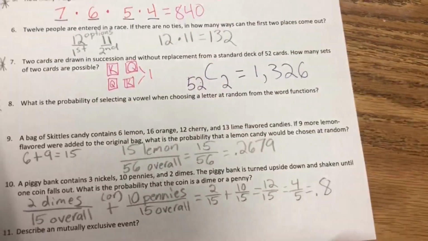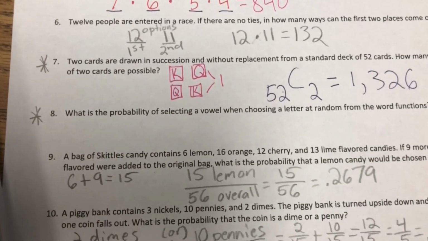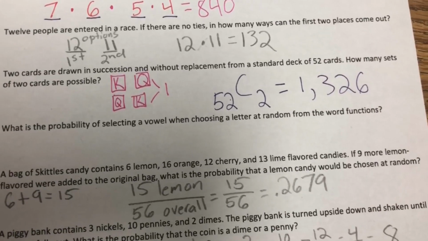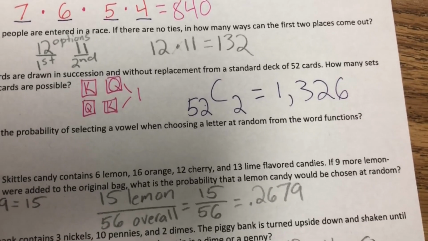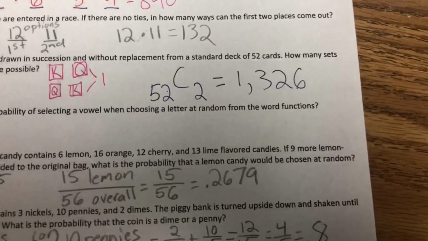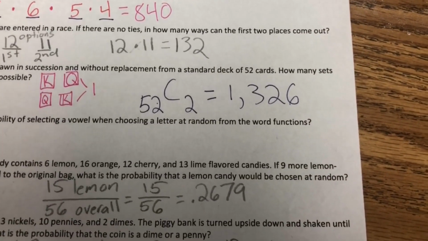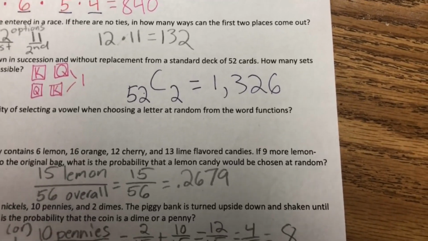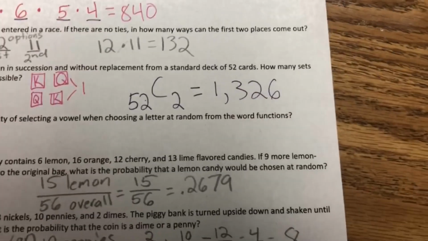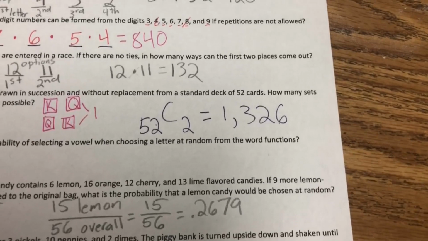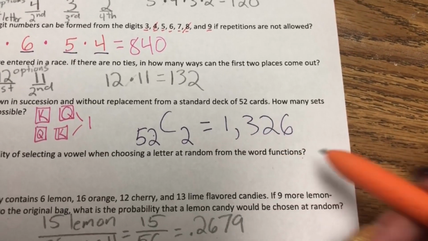All right, so for number 8, what is the probability of selecting a vowel when choosing a letter at random from the word functions? Some of you struggled with this. I think it's more about actually reading the problem. We are not looking at the alphabet; we are looking at the word functions.